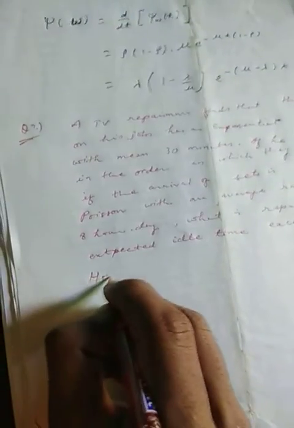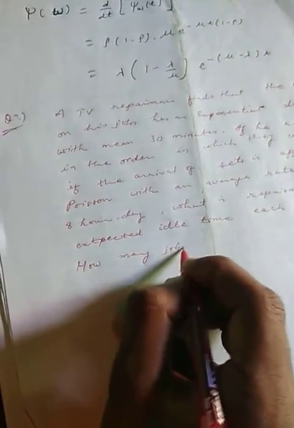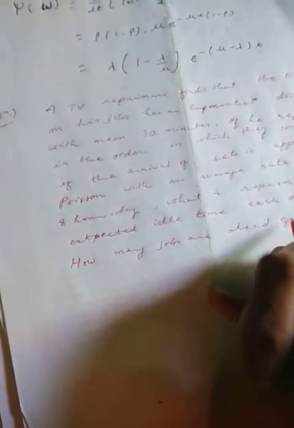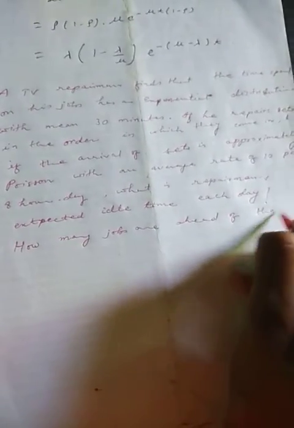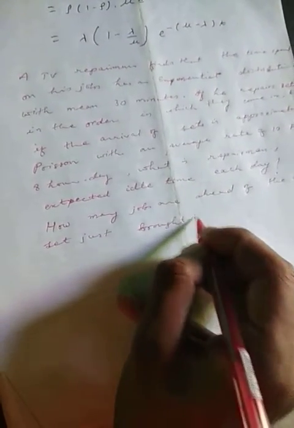This is the first part of the question, and the second part they ask is how many jobs are ahead of the average set just brought in.